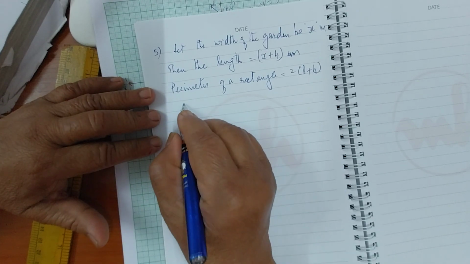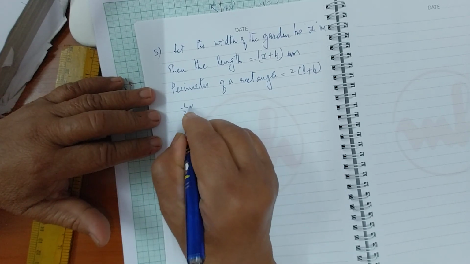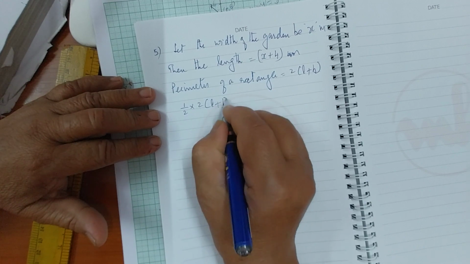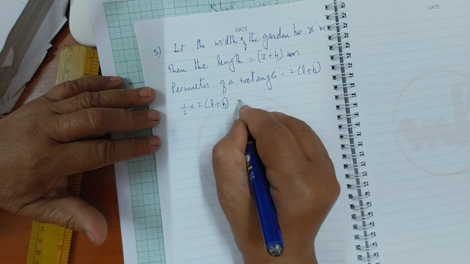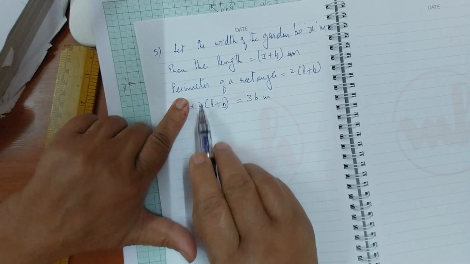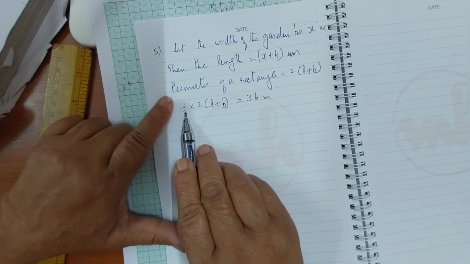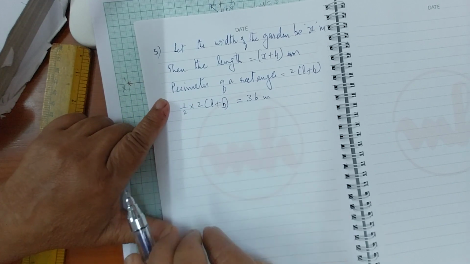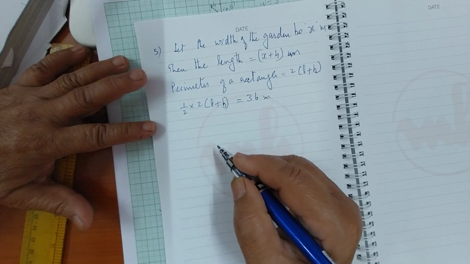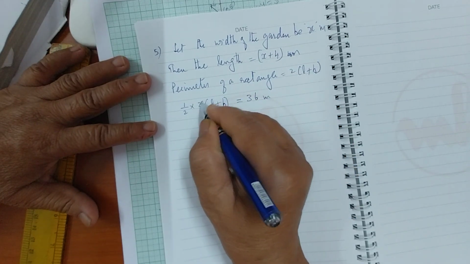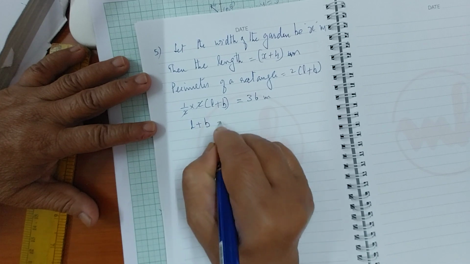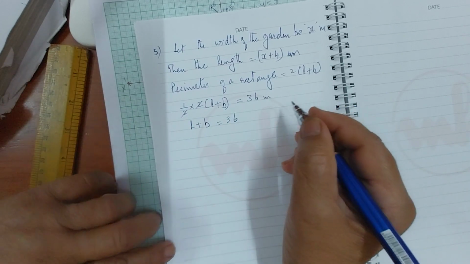So let's take half into 2 into L plus B is 36 meters. 2 into L plus B is the perimeter. Half the perimeter is 36. So we can cancel these two. So we are getting L plus B is equal to 36 meters.